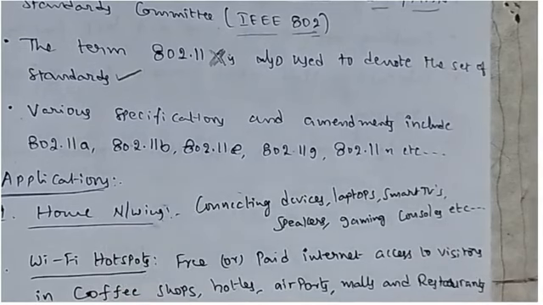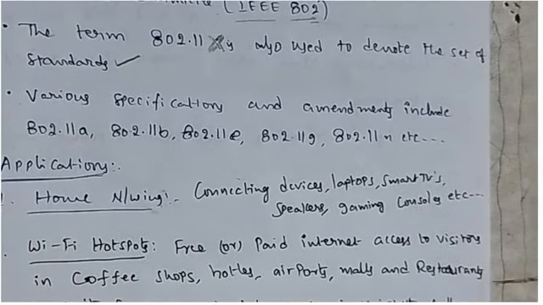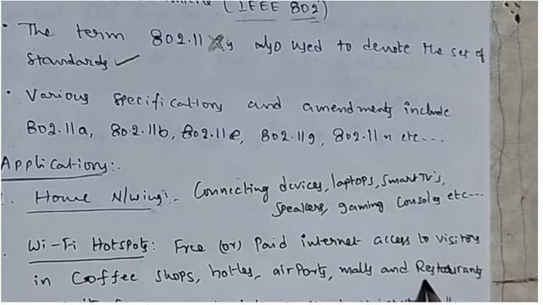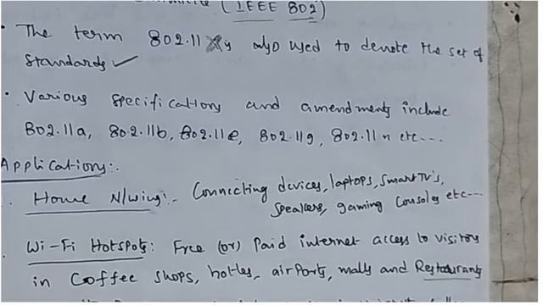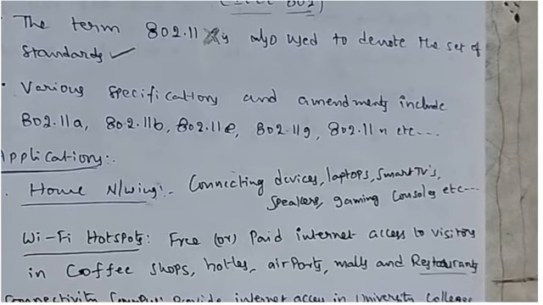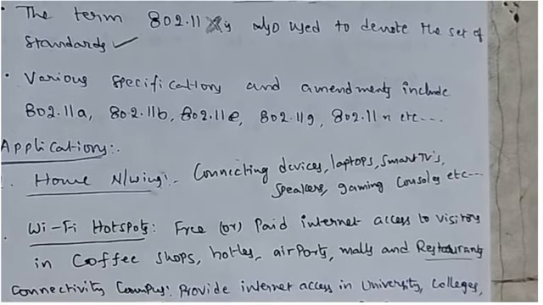The second one is Wi-Fi hotspot. What is the meaning of Wi-Fi hotspot? It means free or paid internet access for visitors in coffee shops, hotels, airports, malls, and restaurants. If you go into reputed hotels, they will provide a Wi-Fi hotspot. Here it is a free or paid internet service we can use in coffee shops and places like that.